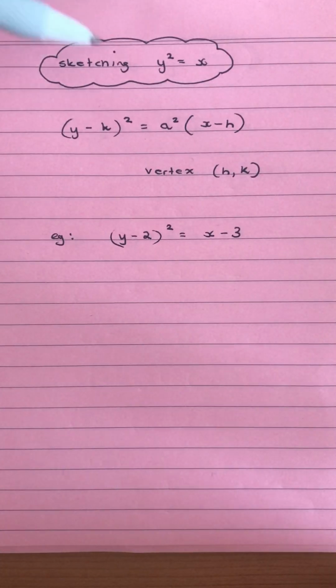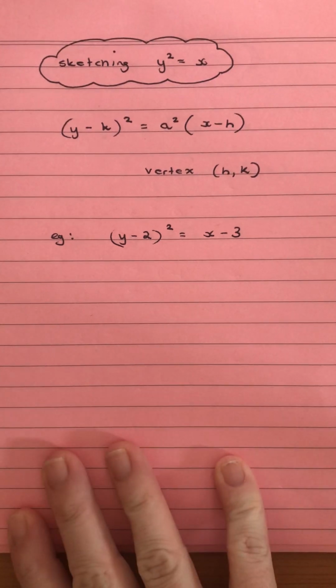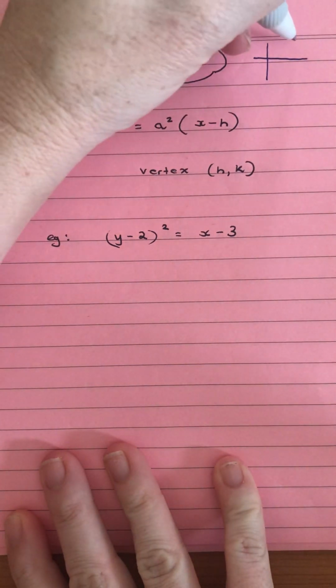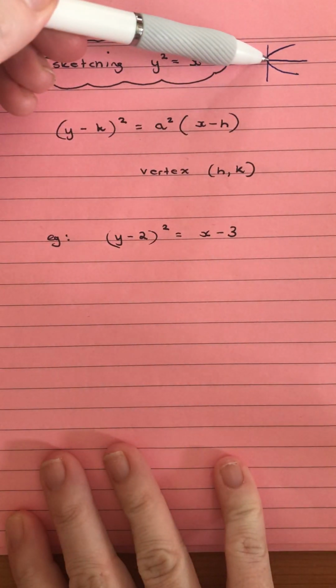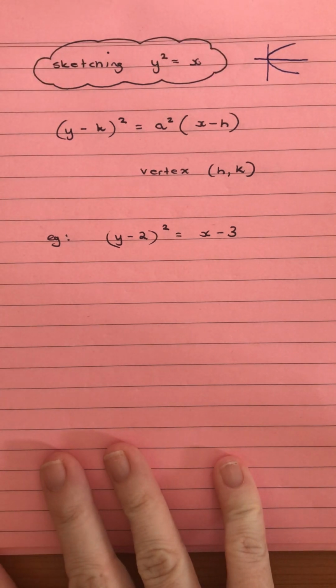This video is looking at how to sketch y squared equals x. Now it's important to know the basic shape for that. So it's our sideways parabola. So our basic shape has the vertex at 0, 0 and equal amounts above and below the x-axis.